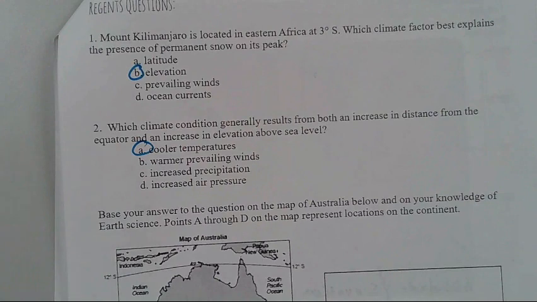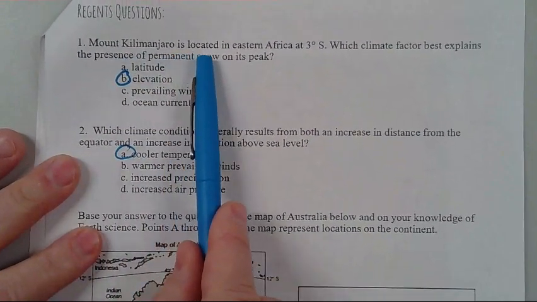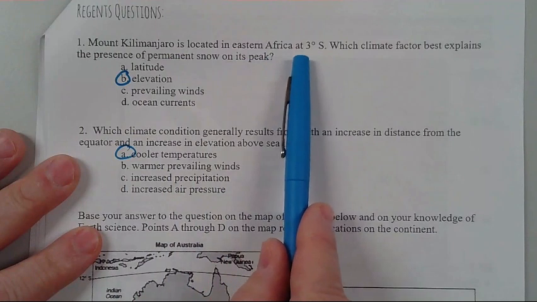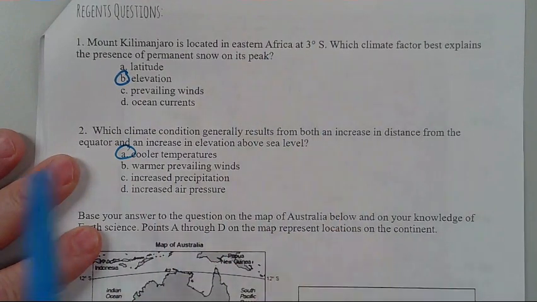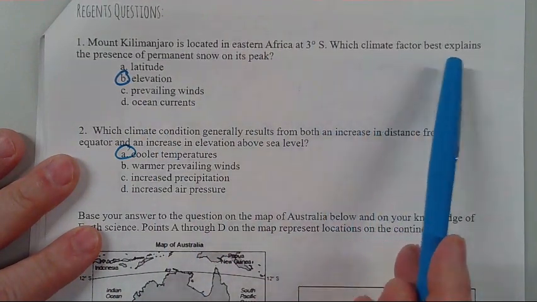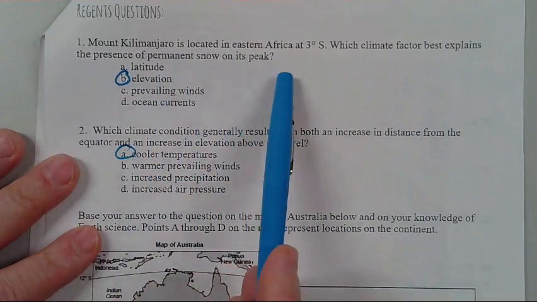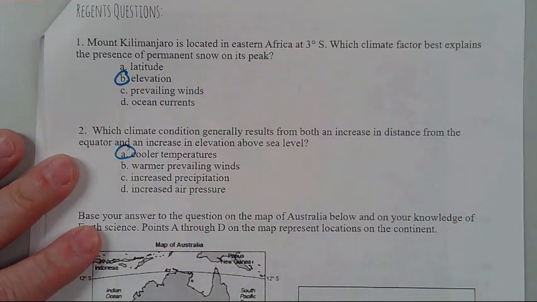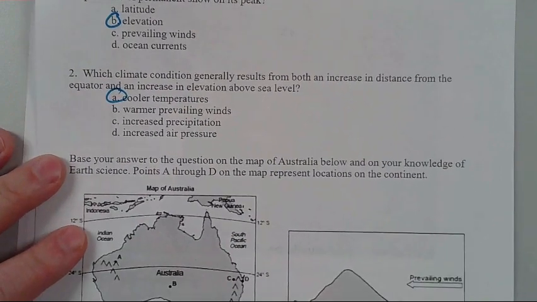Next page. Regions questions. These are like ACT type questions. Take a look. Mount Kilimanjaro is located in Eastern Africa at 3 degrees south, so very near the equator. What climate factor best explains the presence of permanent snow? That would be elevation on top of a mountain.